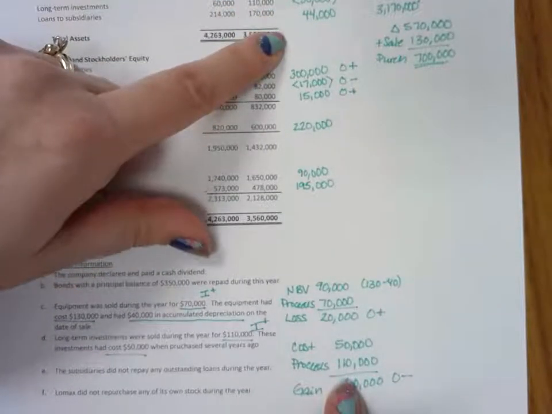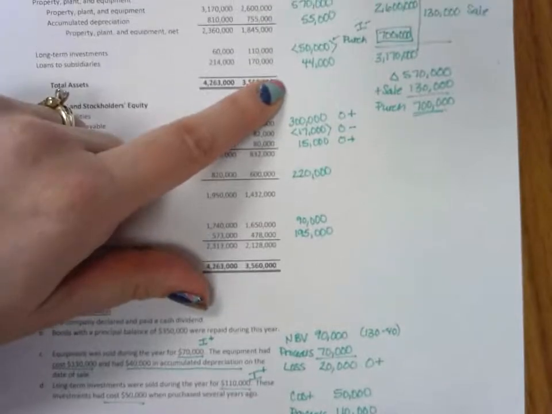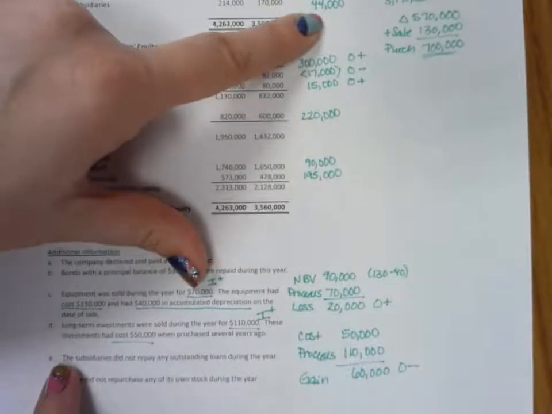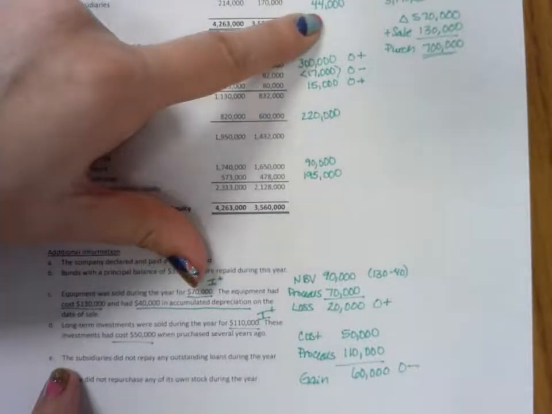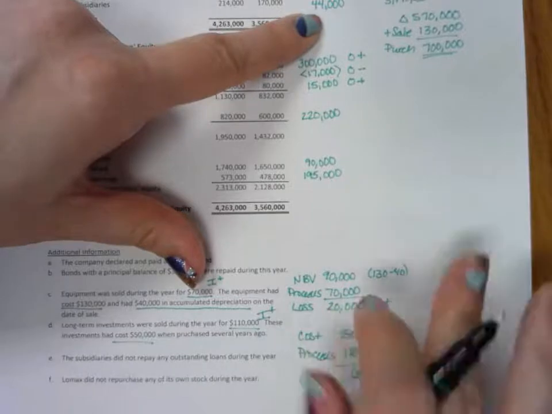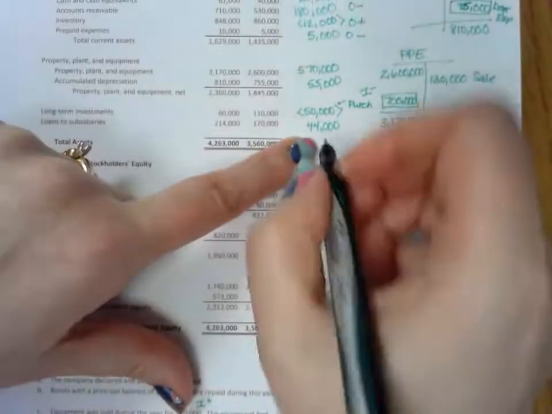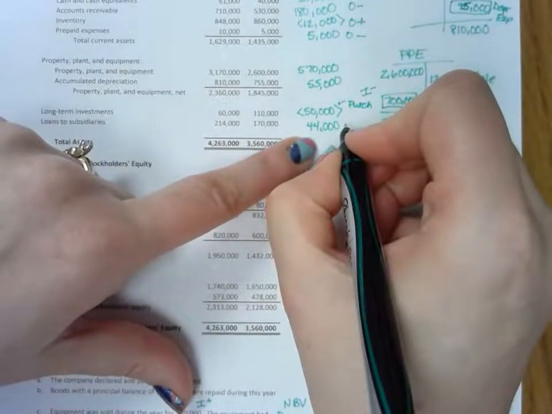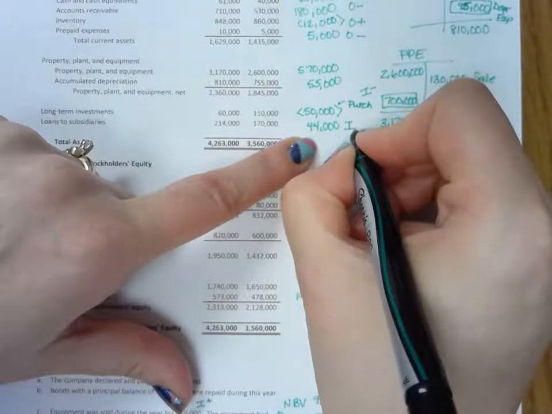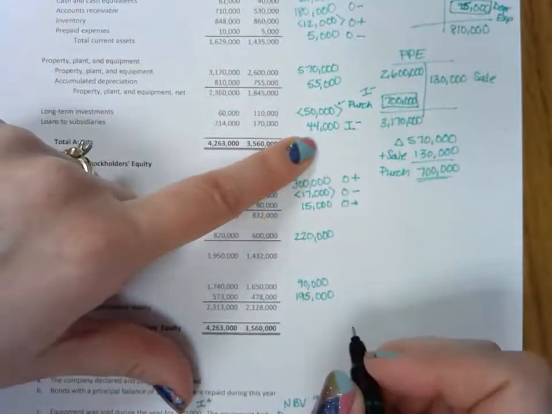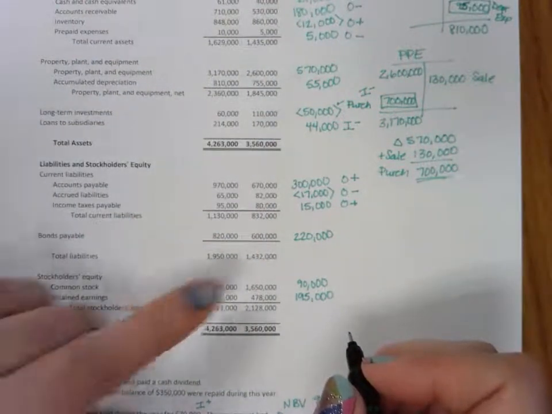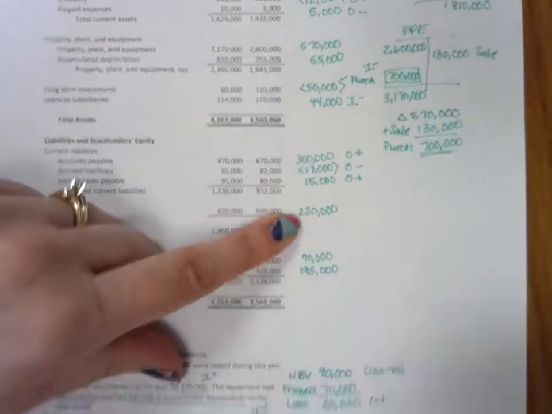Then it says loans to subsidiaries. We have a change of 44 right there. And if we come down here to letter E, it says the subsidiaries did not repay any outstanding loans during the year. Therefore, this whole 44 increase must be additional loans. So this is going to go into investing, and it's a negative because we've loaned out money. All right, next up, bonds payable.